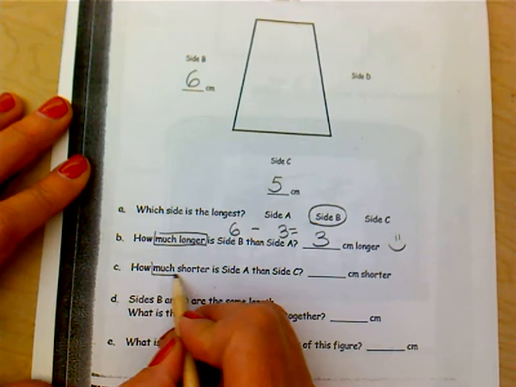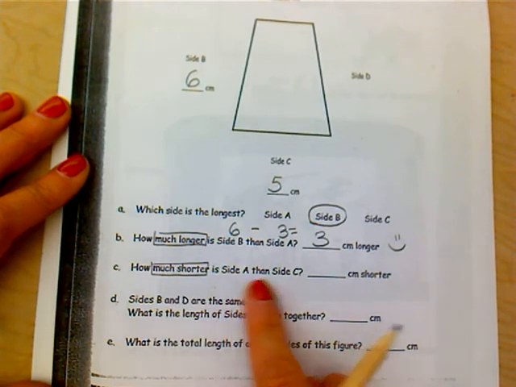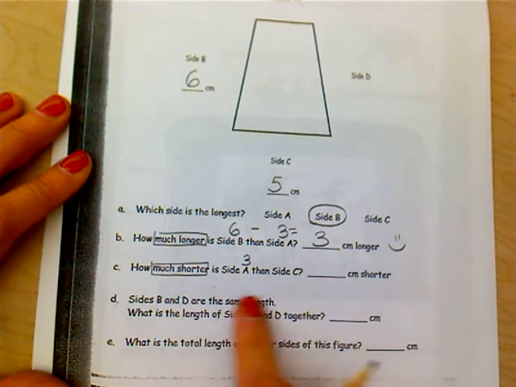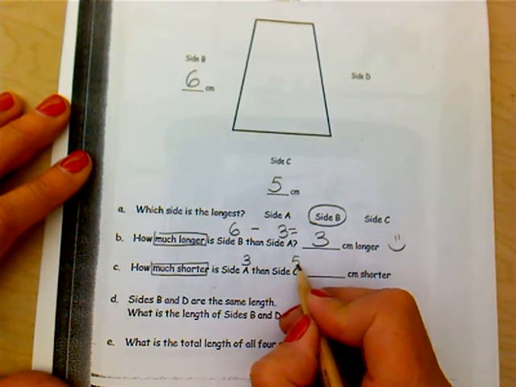How much shorter is side A than side C? Side A was 3 centimeters and side C was 5 centimeters.